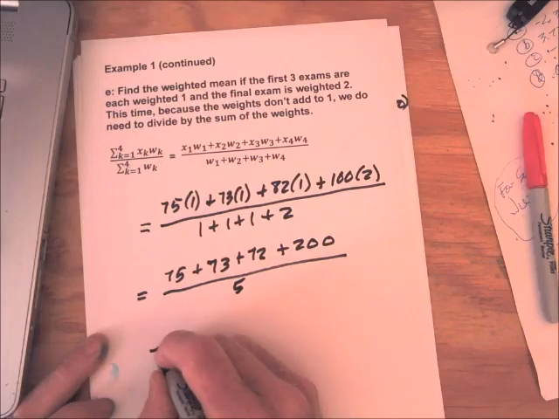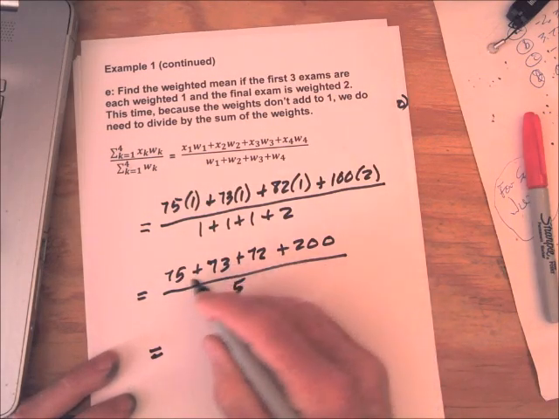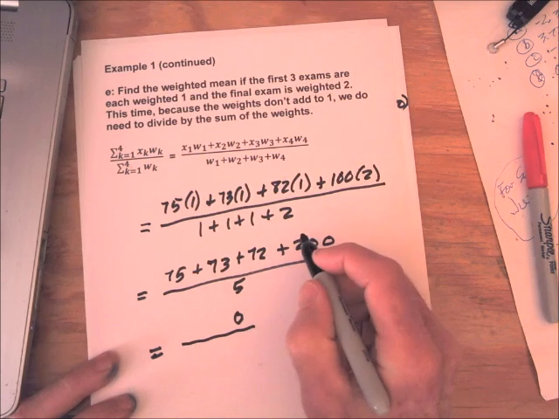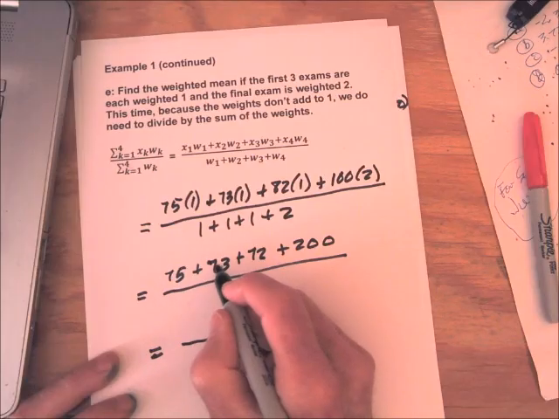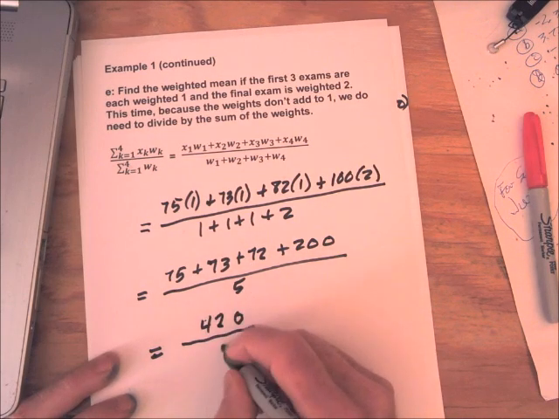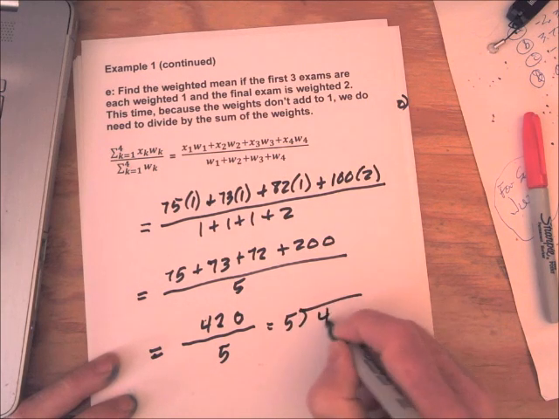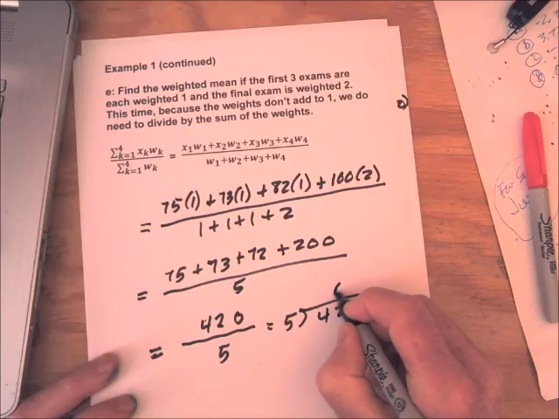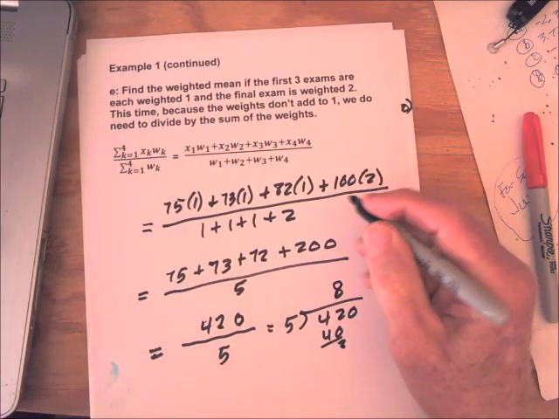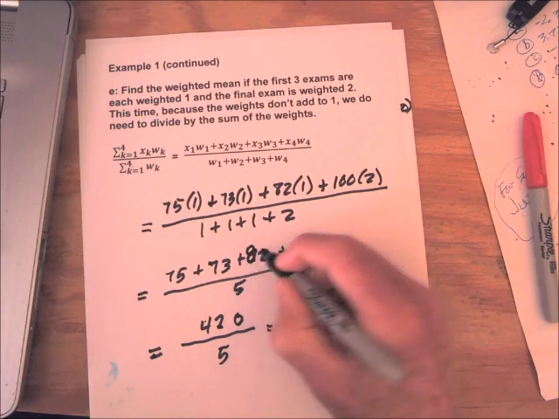2 and 3 is 5, and 5 is 10. Put down the 0, carry 1. 1 and 7 is 8. 7 is 15, 22, 42. Divided by 5. 5 and 2, 420. 8 times 5 is 40. I don't know, maybe this is supposed to be 82 here. 82 times 1 is 82.